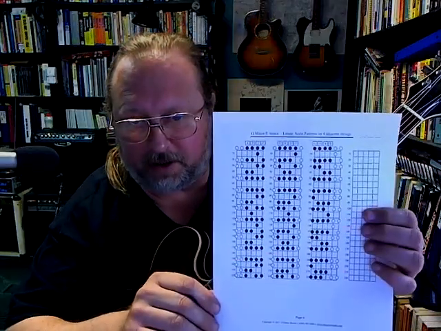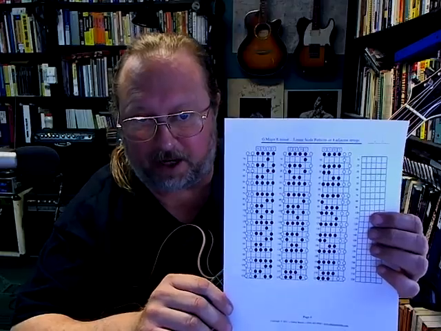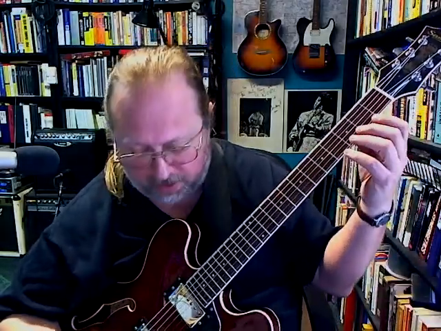Okay, so we're still on the linear scale patterns on single string, double string, and we're doing 4 adjacent strings, okay? So real briefly, we're going to touch on these patterns, 4 adjacent strings. Adjacent means strings that are next to each other. So when you're doing a pattern, take the very first one.